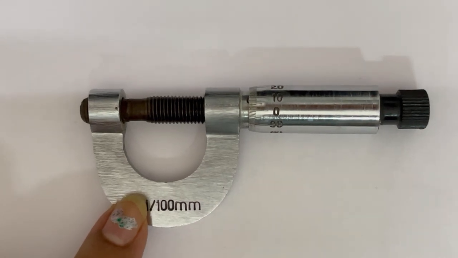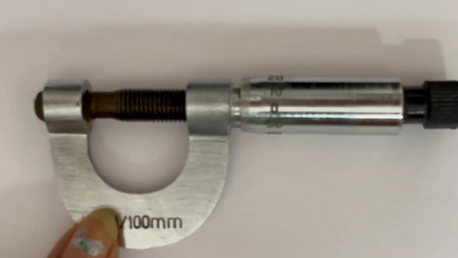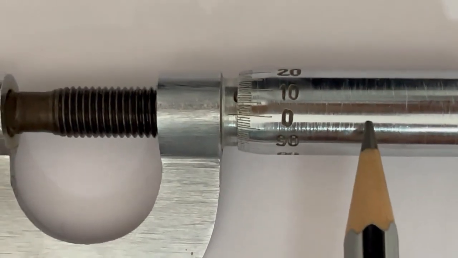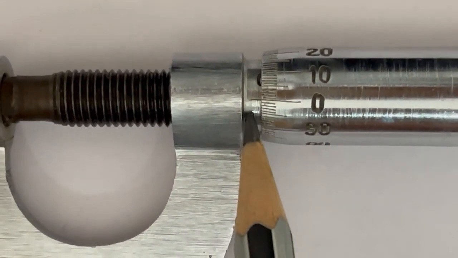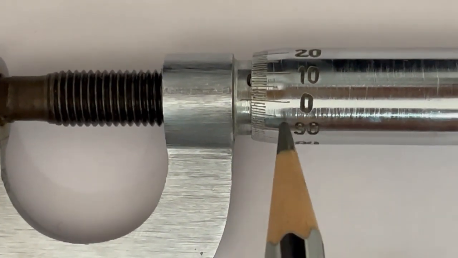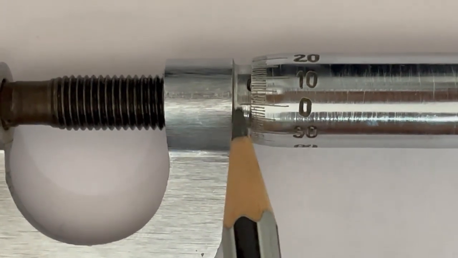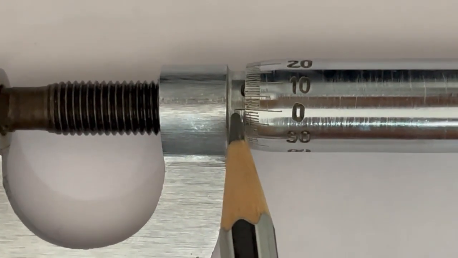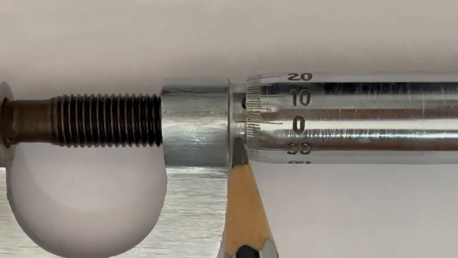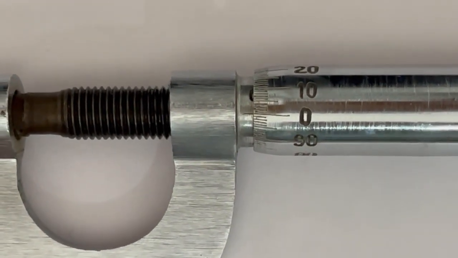Let us figure out if there is a zero error in our instrument. You can see that this is the circular scale and the main scale over here. And you can see the zero of the circular scale is coinciding with the line over here, which indicates the main scale. So the zero error of this device is 0.